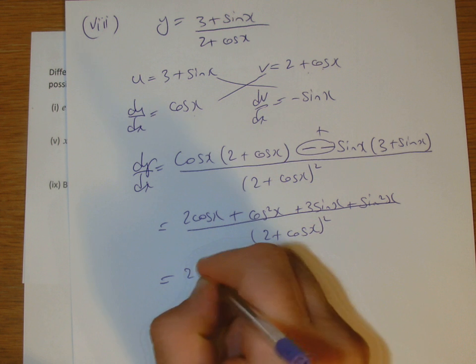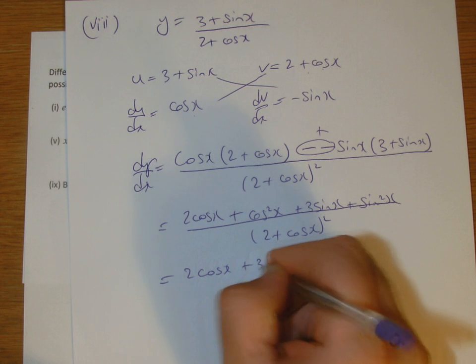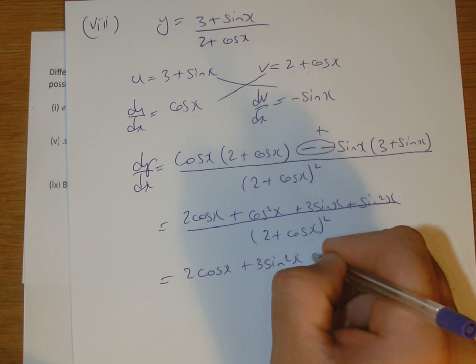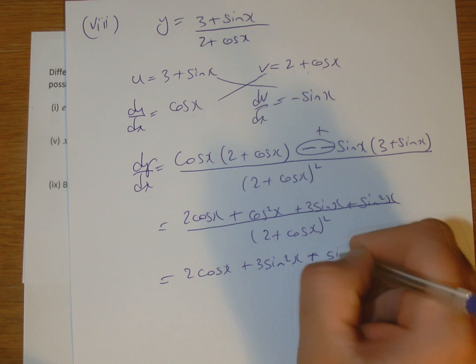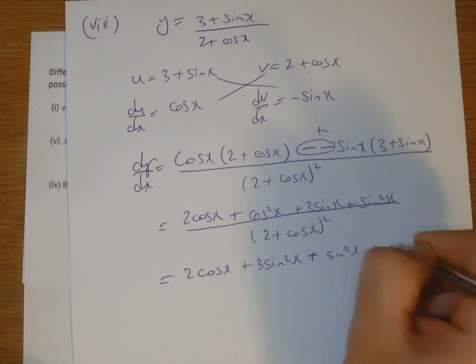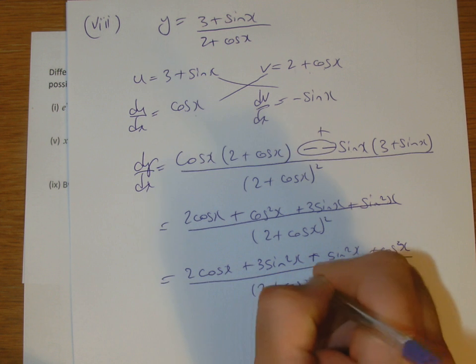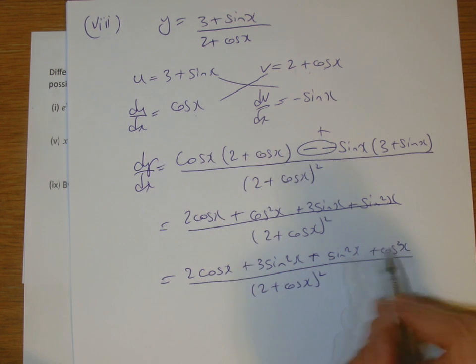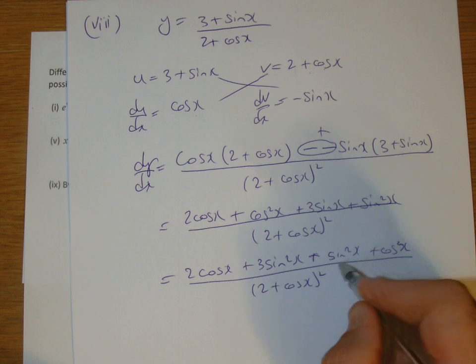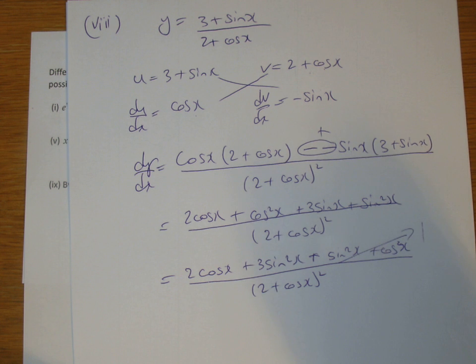With the top, you might see that if I write it like this, just rearranging them around, you might notice on the top here, look, sine squared and cos squared, of course, goes back to C2 work, that equals 1.